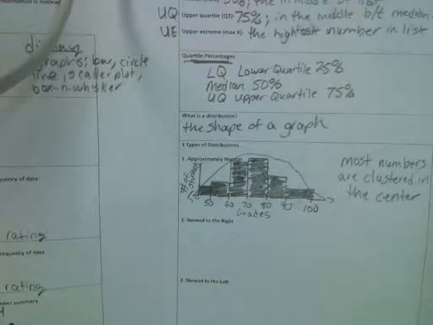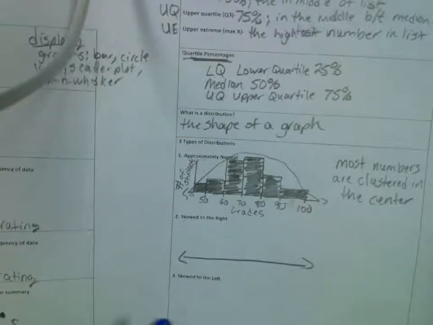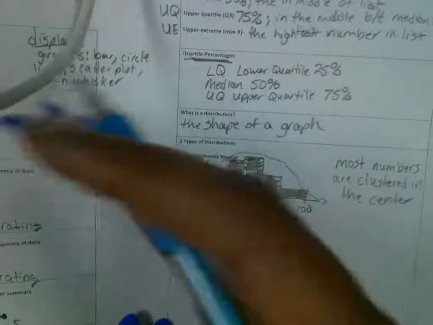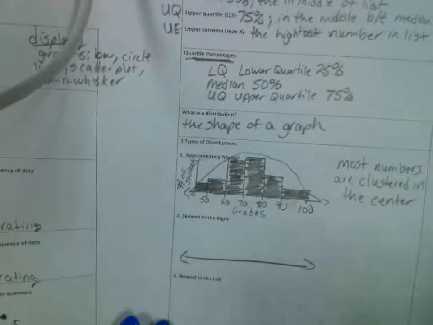Pause, people still writing. The skew to the right is when the cluster is on the left side. So weird, but that means everything is pushed from the right into the left.